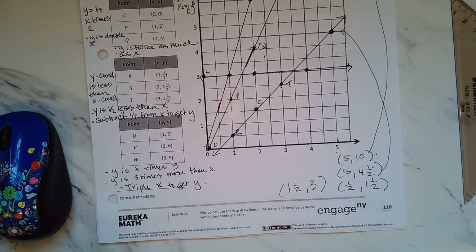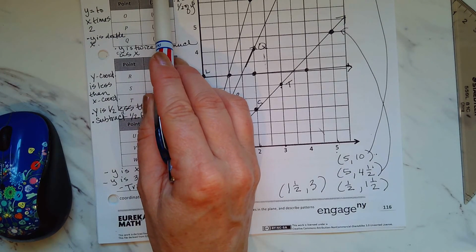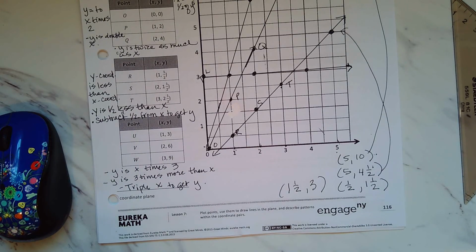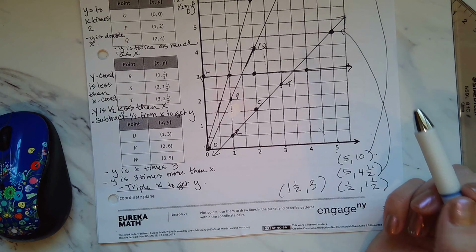He would actually fall into the x times 2. Y is always 3. Both rules are correct because this point is on both lines. Check that out.